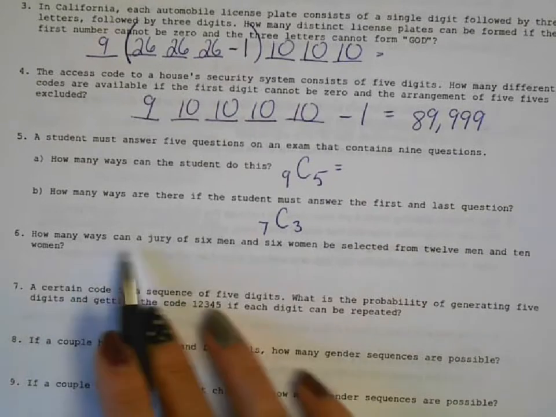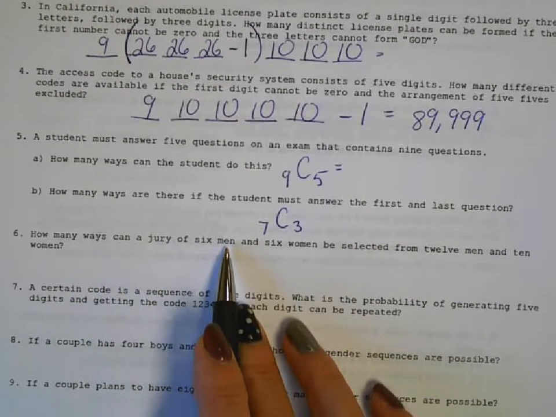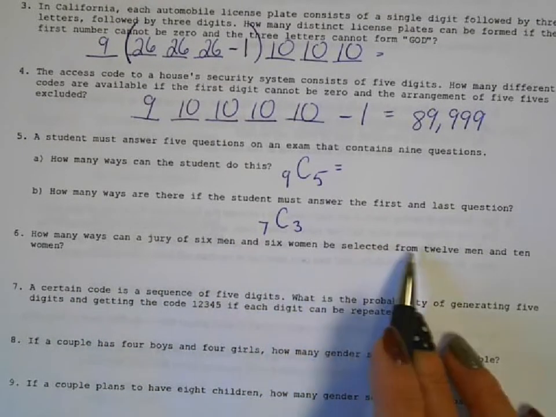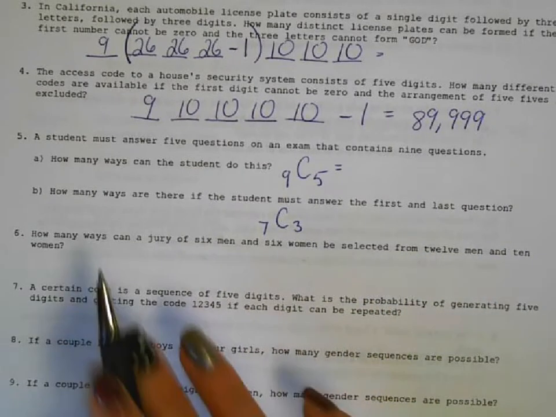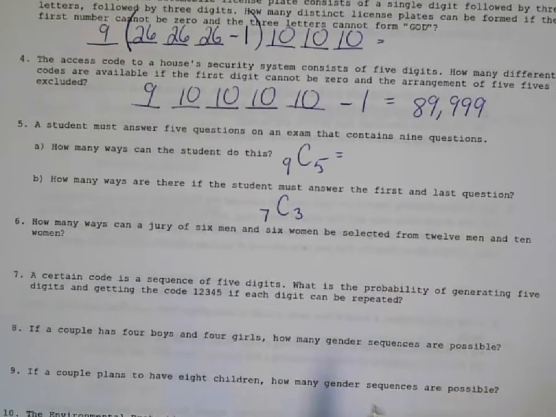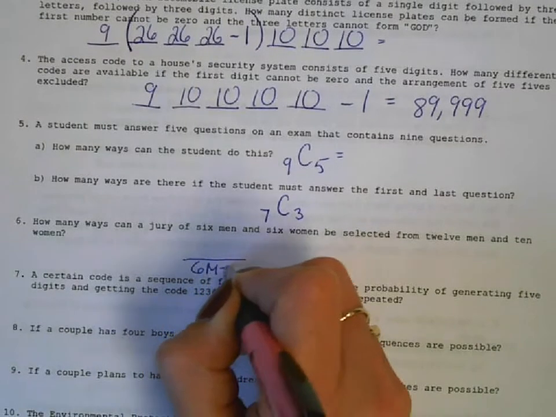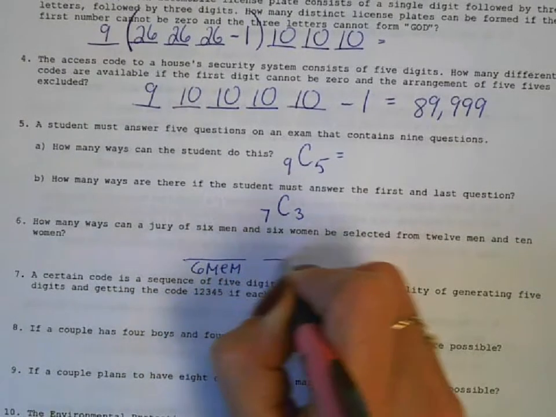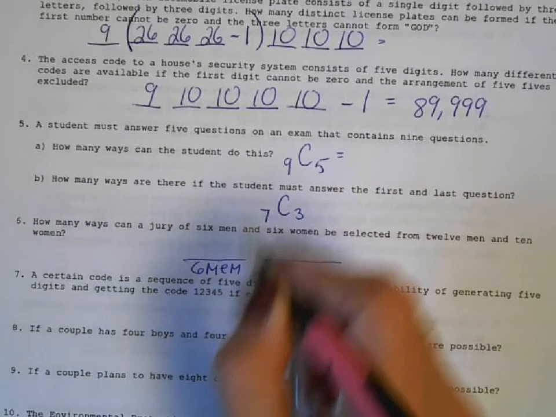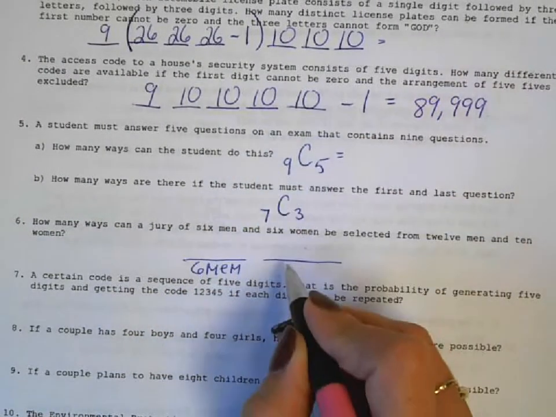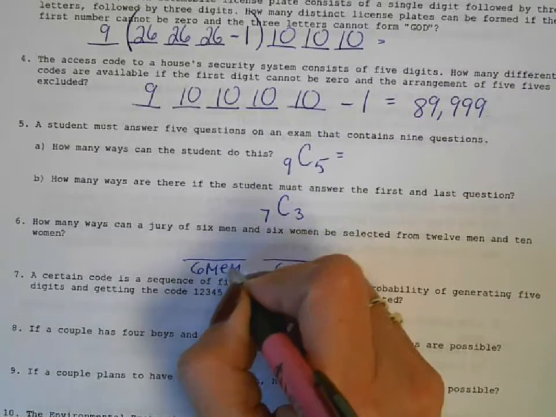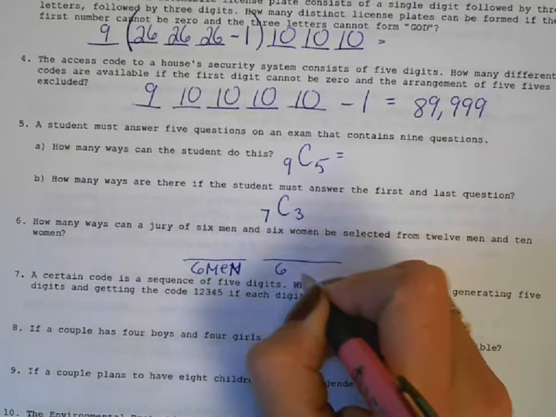Okay. How many ways can a jury of 6 men and 6 women be selected from 12 men and 10 women? So see this as 2 events. I've got to pick a group of 6 men, obviously just out of the men. So I would have all of those branches, and off of each one of those I would have all of the groups of 6 women.